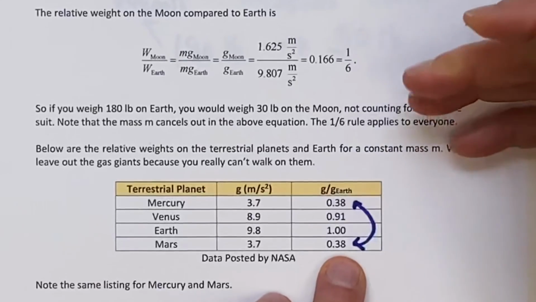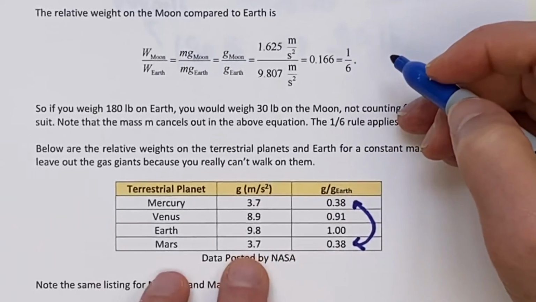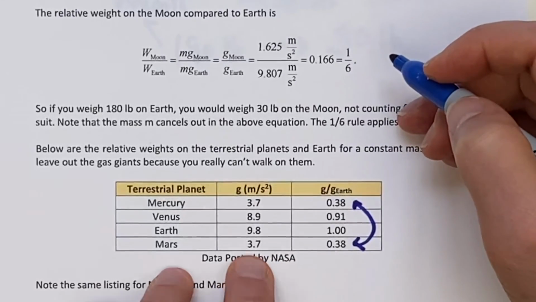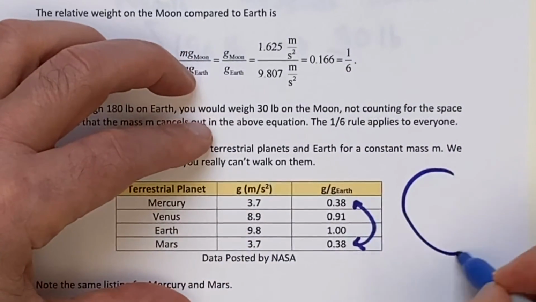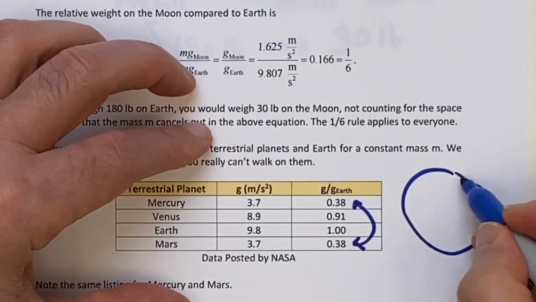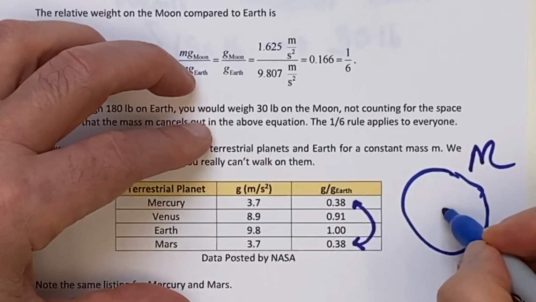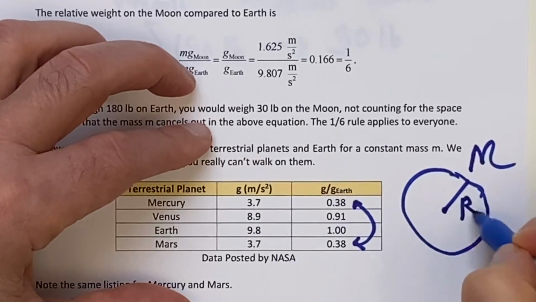Later, I'm going to show you a formula where you can calculate g, you know, for a uniform body. It's going to be based on the planet's overall mass and the radius of the planet.